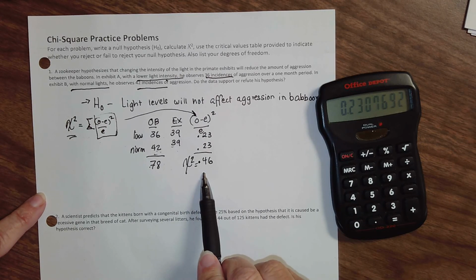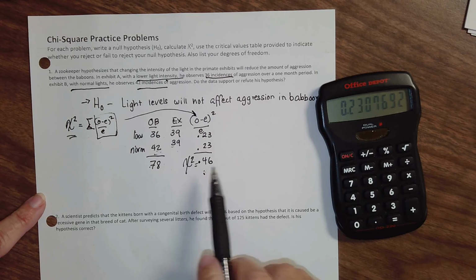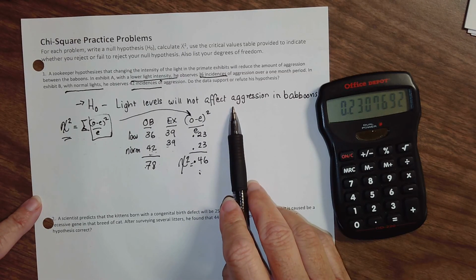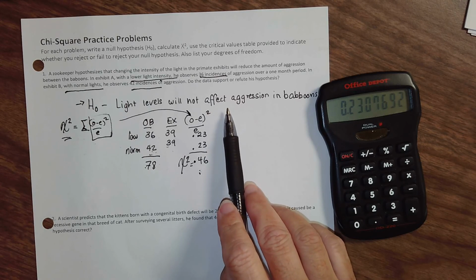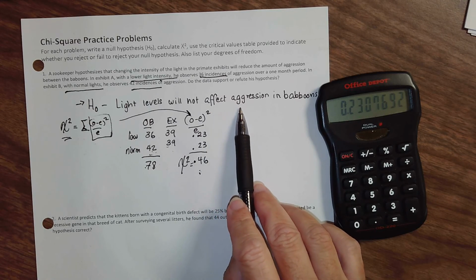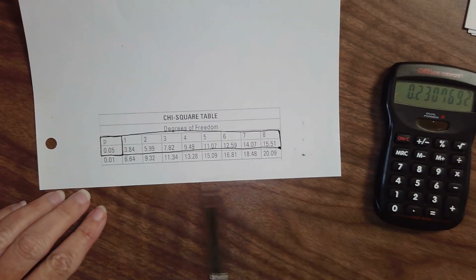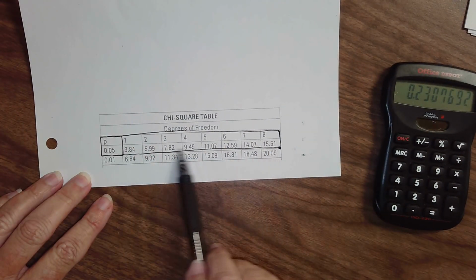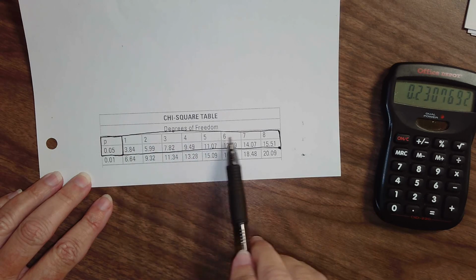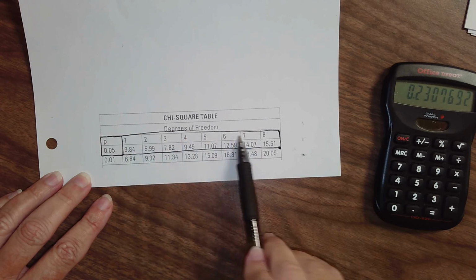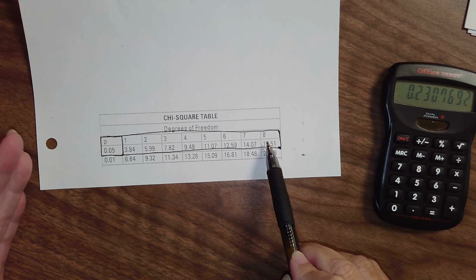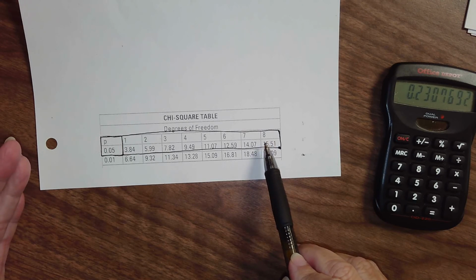Now, I have to compare that to my critical value table to see if I accept or reject that null hypothesis. Do low light levels affect aggression in baboons or not? So down here in the critical values table, you're looking at these numbers here. How do you know which degree of freedom to use? Which column of numbers do I pick?